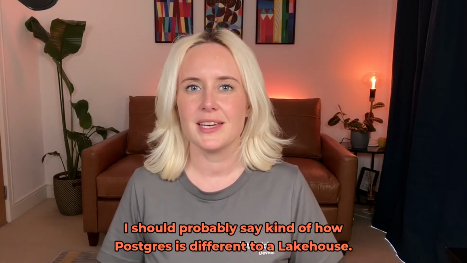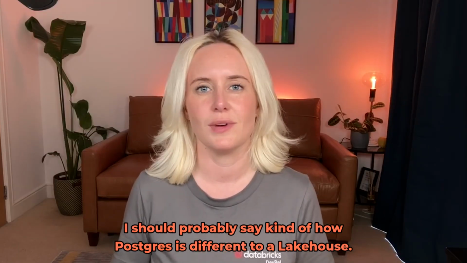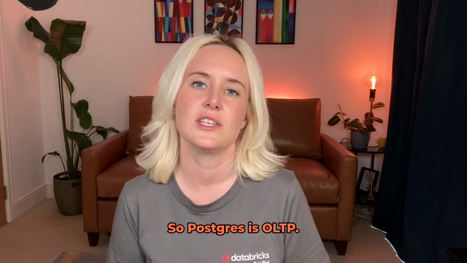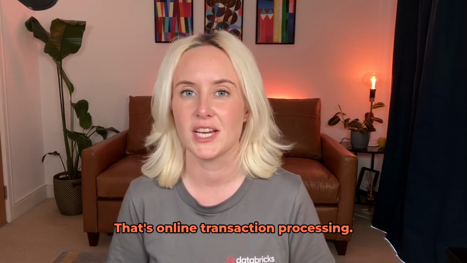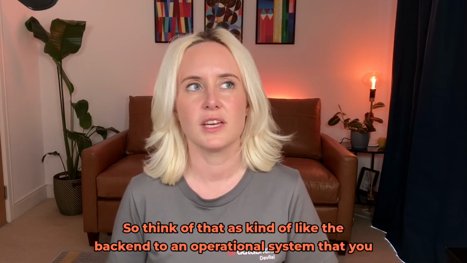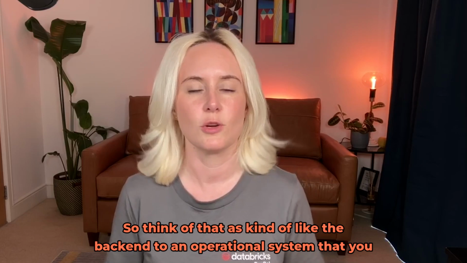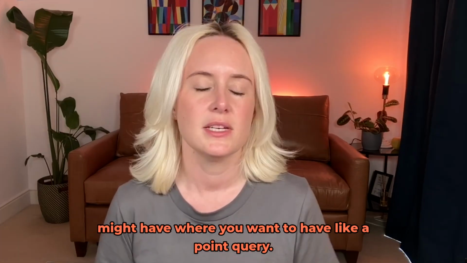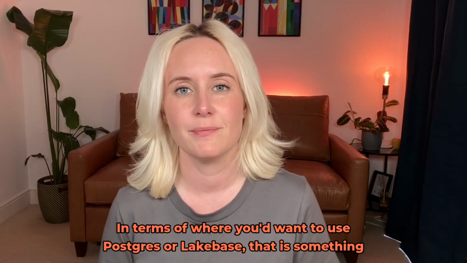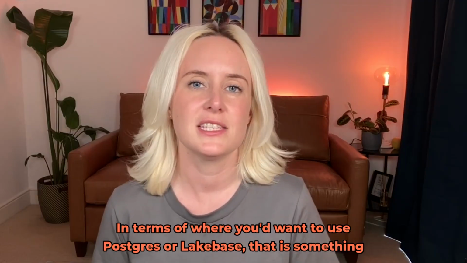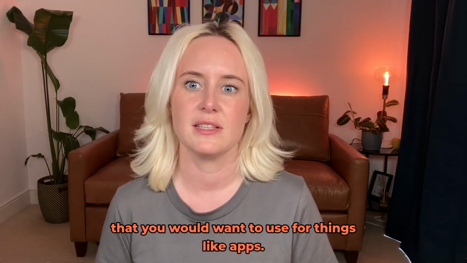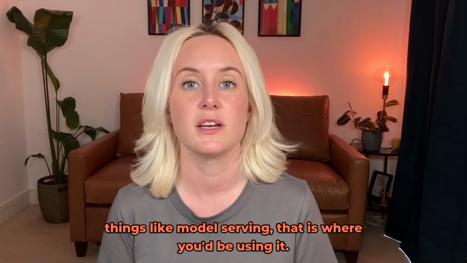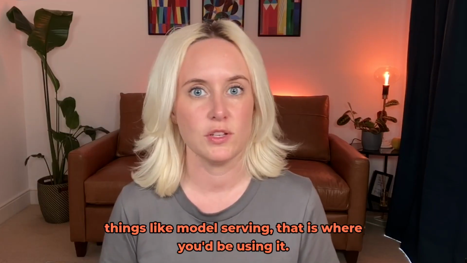I should probably say kind of how Postgres is different to a lakehouse. So Postgres is OLTP, that's online transaction processing. So think of that as kind of like the back end to an operational system that you might have, where you want to have a point query. That is where you'd want to use Postgres or Lakebase. That is something that you want to use for things like apps. If you're doing things like model serving, that is where you'd be using it.